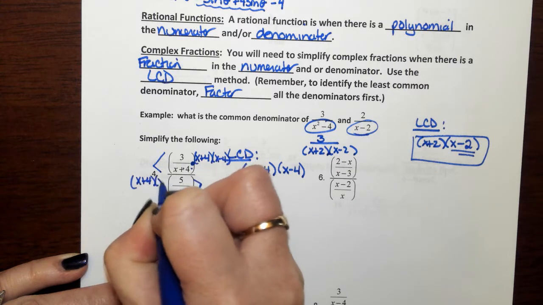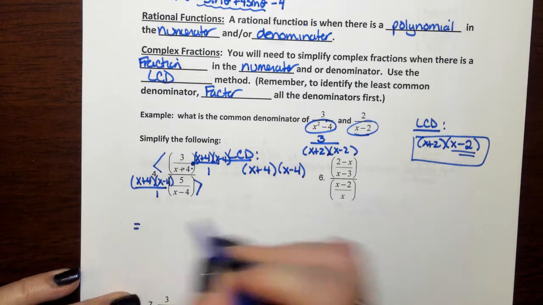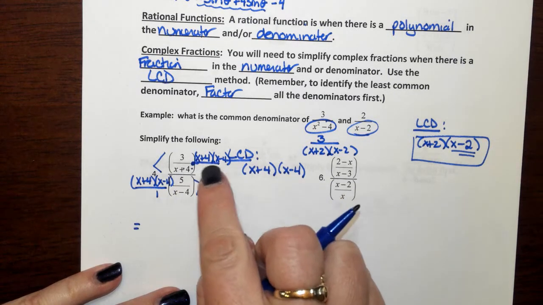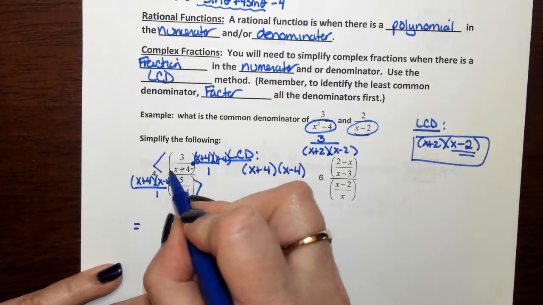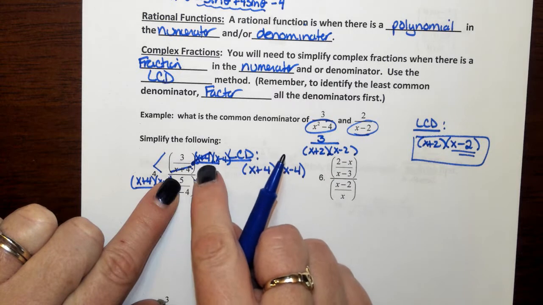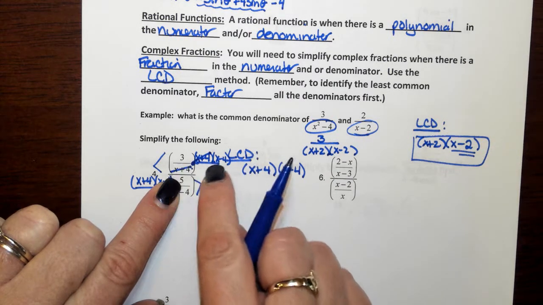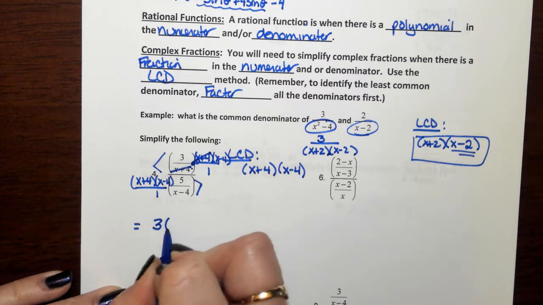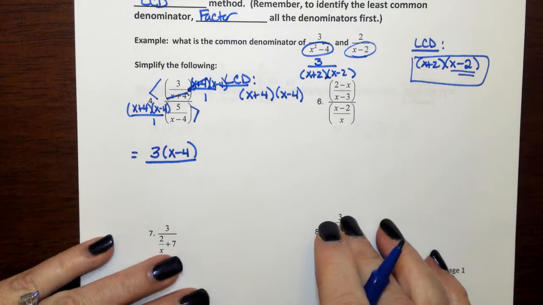Remember, this is actually a fraction over 1. So the idea is when you multiply these fractions by the LCD, you should be able to cross-cancel a common factor. So I can cancel out that x plus 4 because I have an x plus 4 in the denominator and an x plus 4 in this LCD. What you're left with is a 3 times an x minus 4. So now notice, poof, in the numerator the LCD is gone.